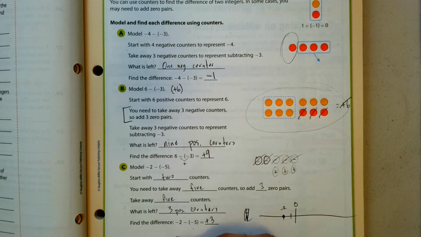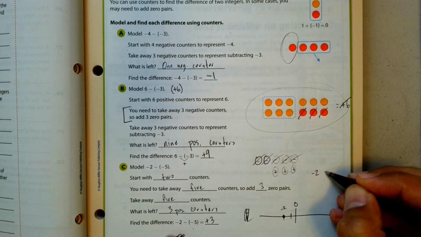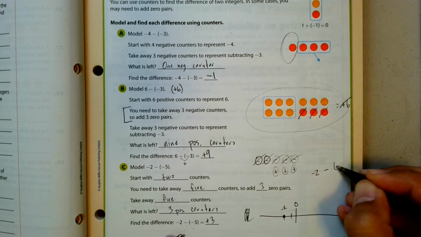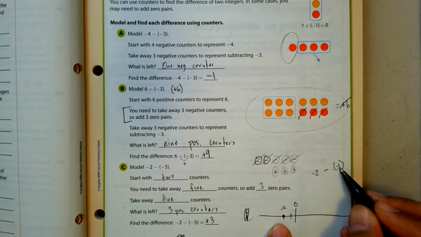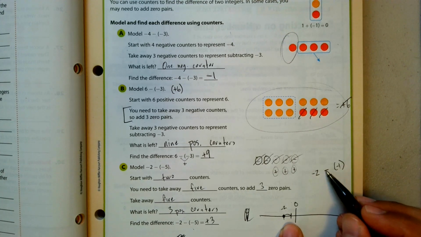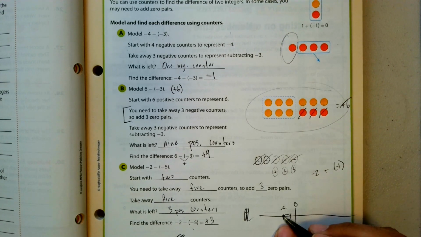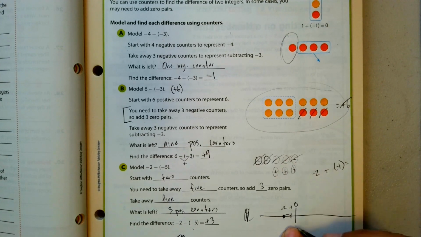If this was negative 2, take away negative 1, then we would just start at negative 2, and we would remove a negative. Take away a negative, and you have 1 less negative, don't you? Because we took away a negative.